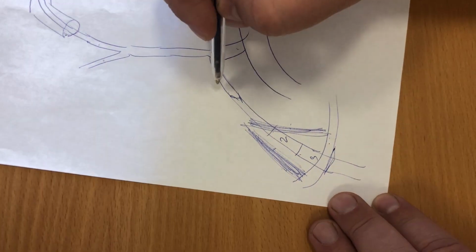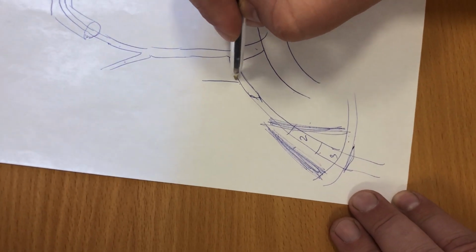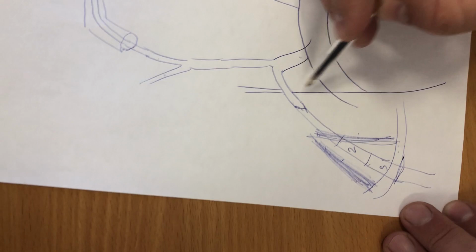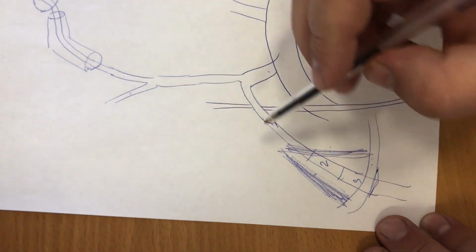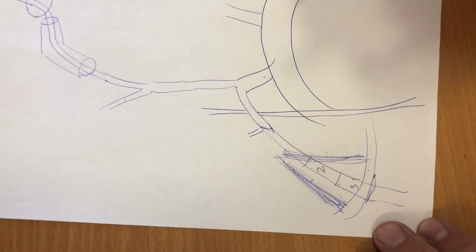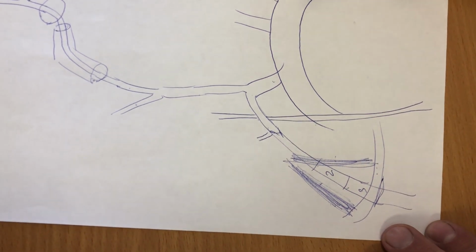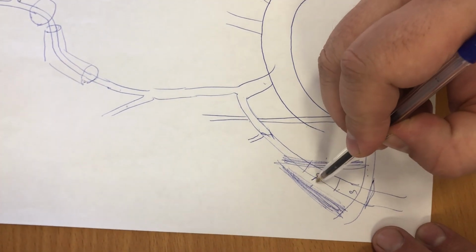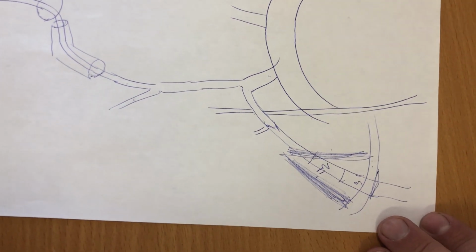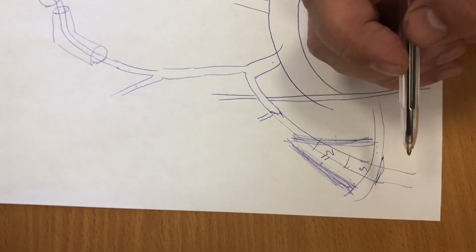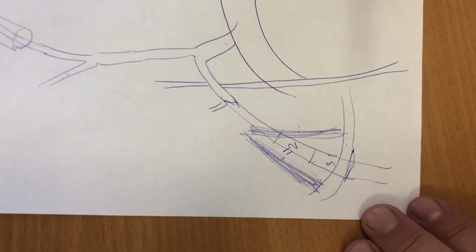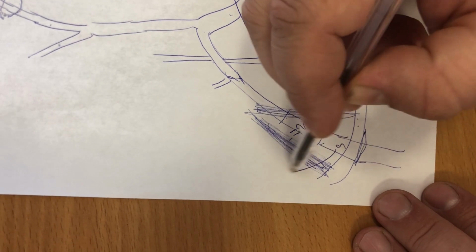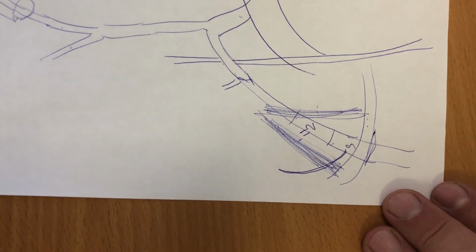In first department, we have arteria vertebralis, arteria thoracica interna, and truncus thyrocervicalis. In second department, truncus costocervicalis, and in last department, arteria transversa colli, transverse artery of the neck.